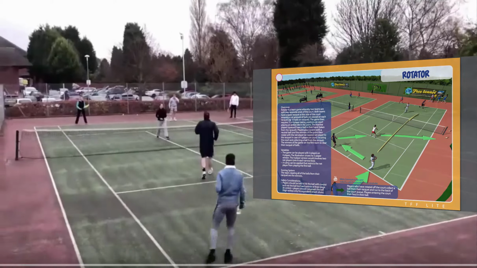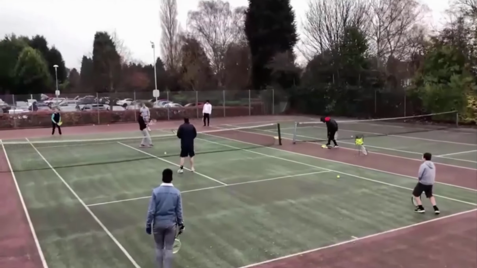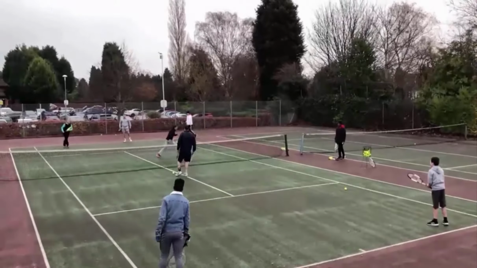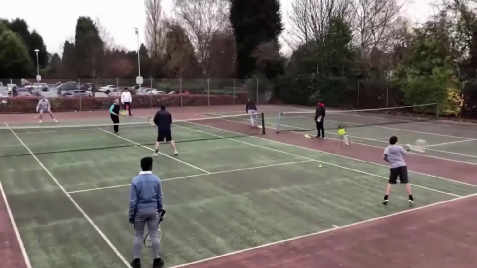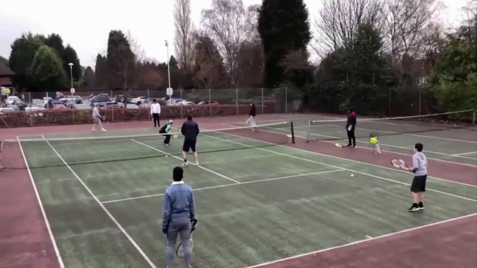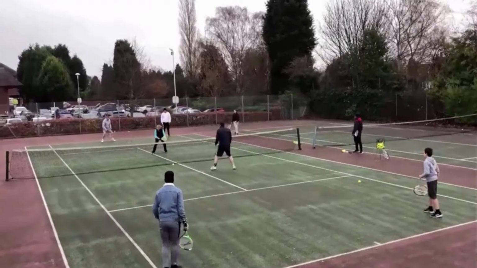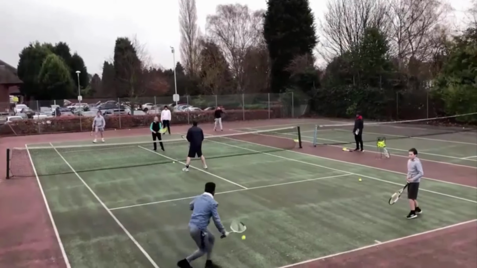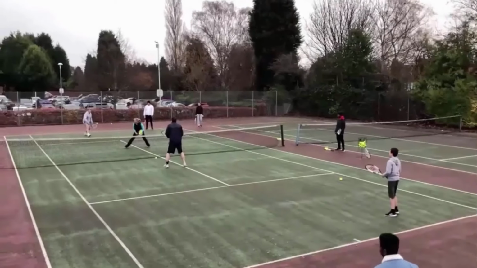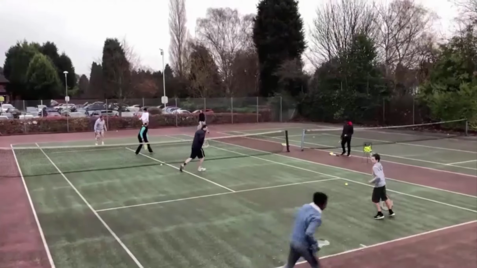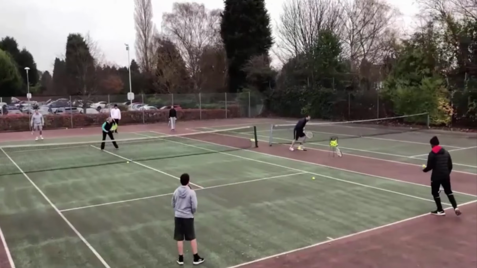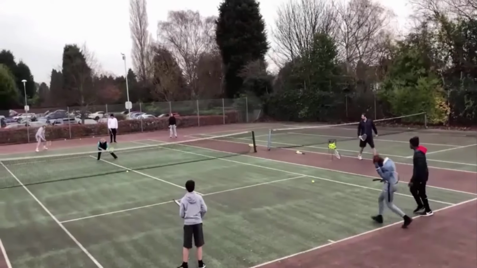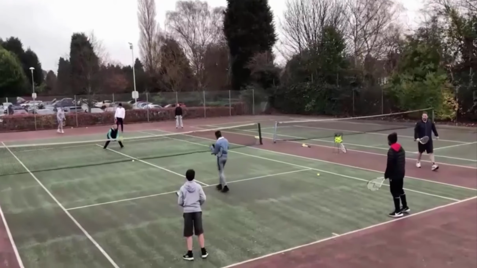Okay, so here we have the rotator game. So basically teams are in either 3 or 4, 3 in this case, and if you win a point, you rotate a position, and when you're the net player and you rotate off the court and collect a ball from your racket. There are 2 rackets by the net, you can see, say 10 balls on each, and every time you win a point, you rotate around, collect a ball off the racket, and then play the next point.